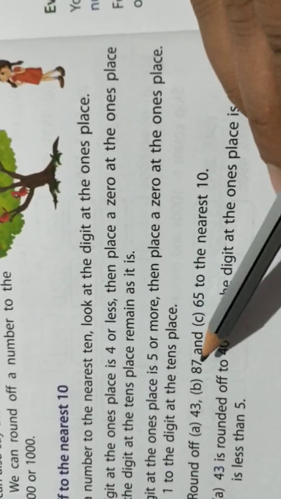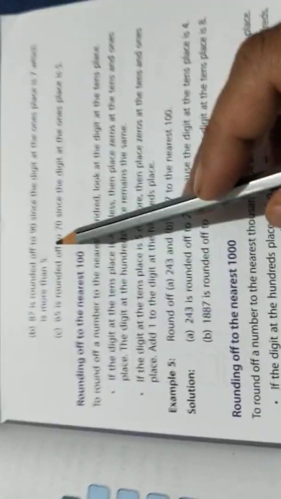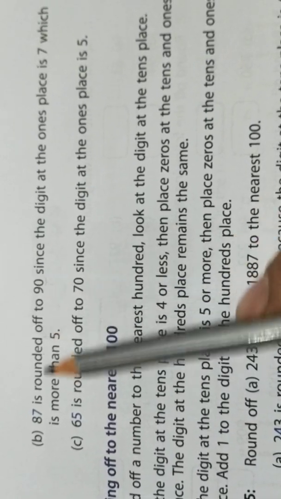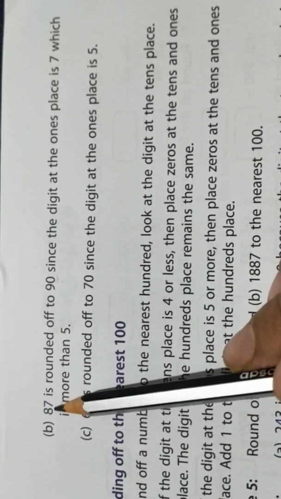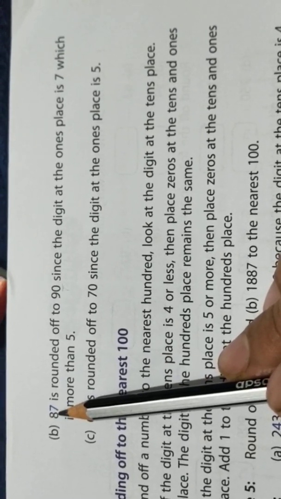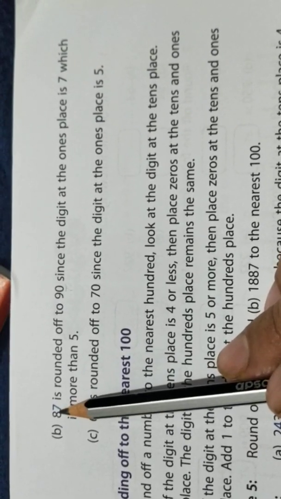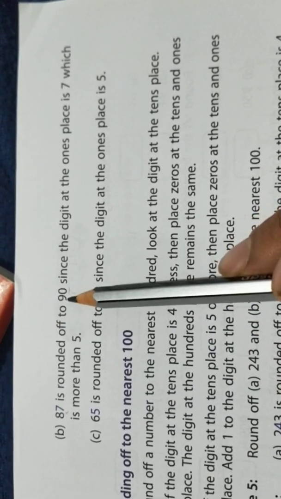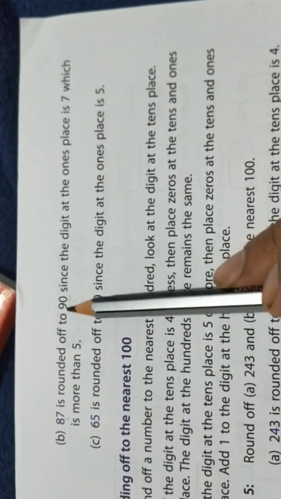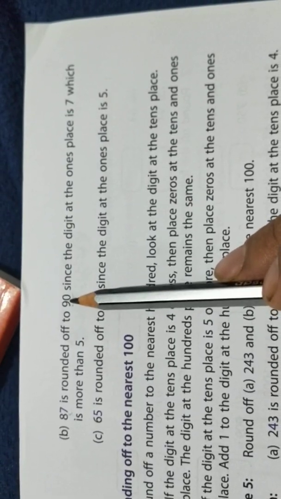When you round off 87, you'll write 0 at ones place and add 1 to the number in tens place. When you add 1 to 8, it becomes 9. So when you round off 87, the number that you'll get is 90.